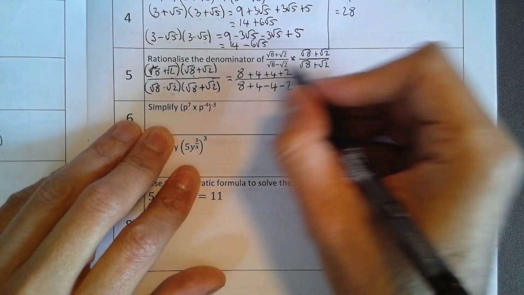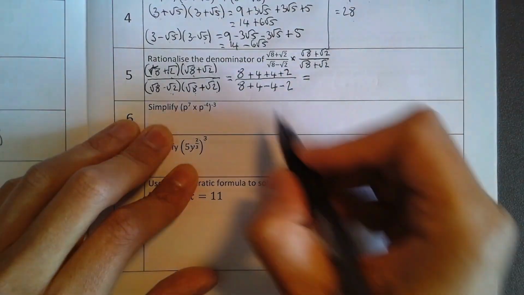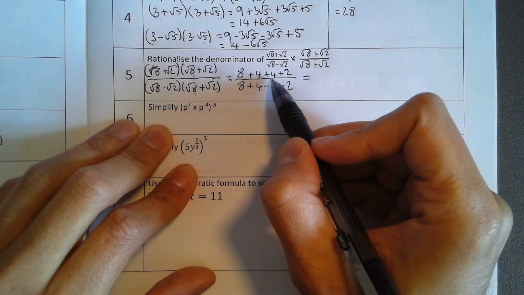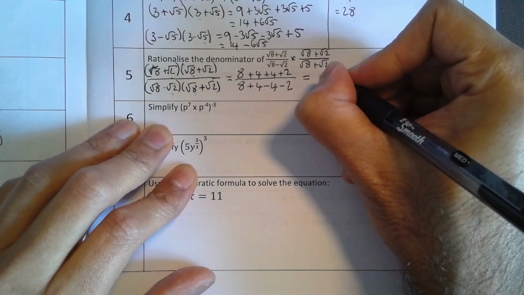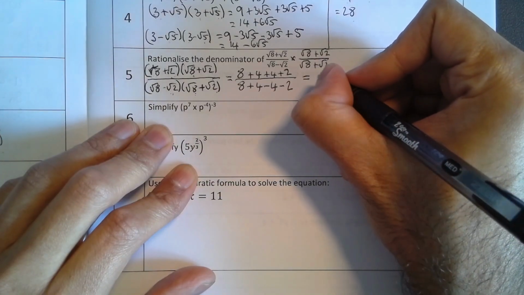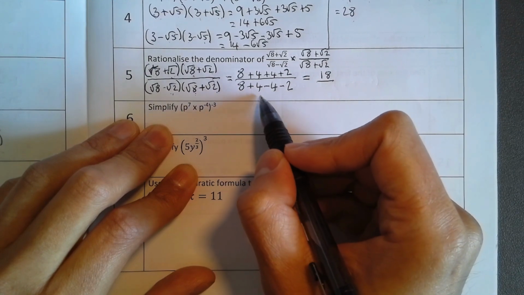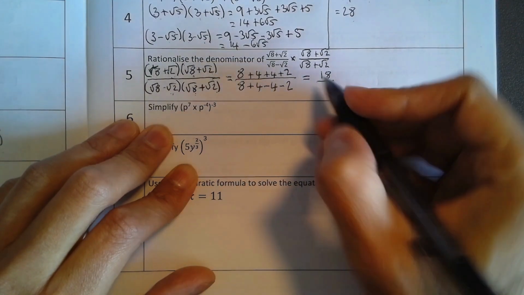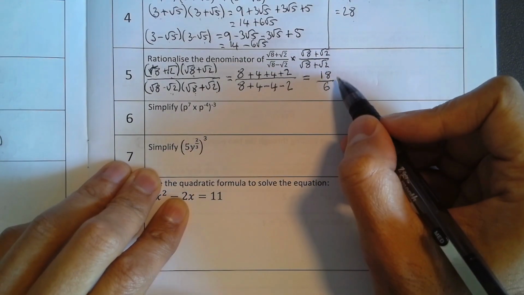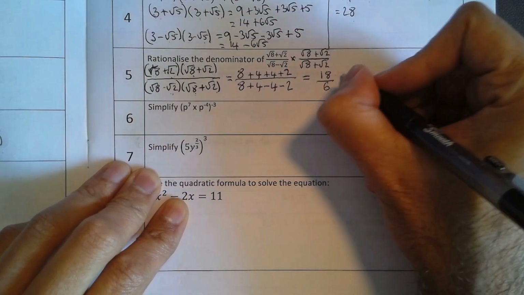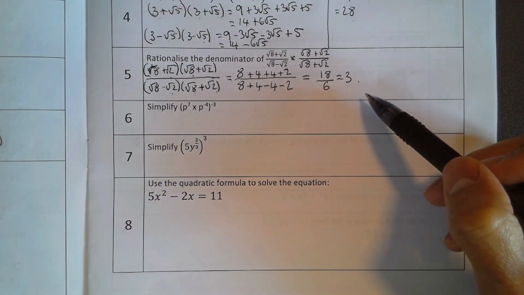Okay, so in this particular one, everything's worked out to be rational, which is nice. It's not always going to happen. So 8 add 4, add 4, add 2 gives me 18. And then 8 add 4 is 12. Take away 4 gives me 8, take away 2 is 6. So we've got 18 by 6, but we can work that out because 18 divided by 6 is just going to give me 3. Okay, so the answer to this question here is just 3.